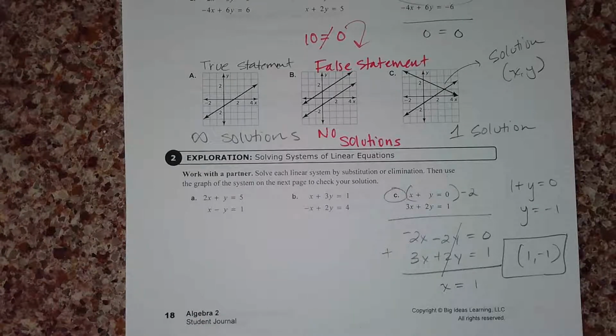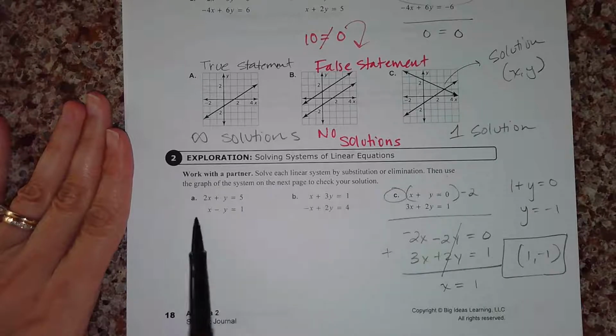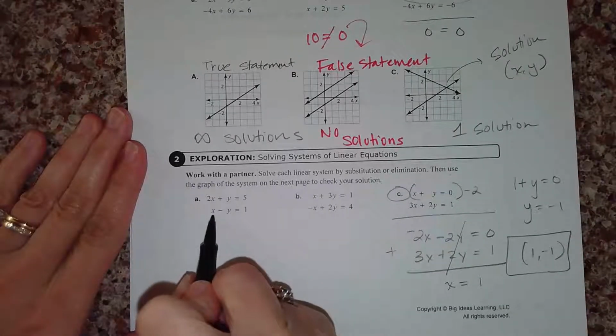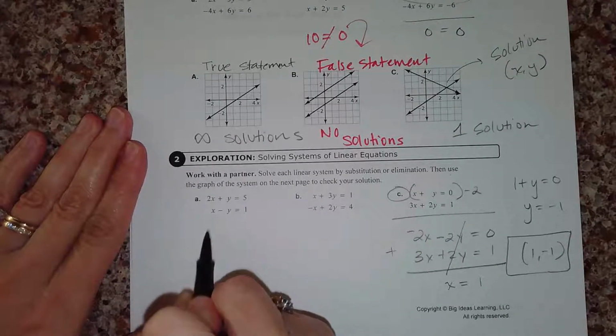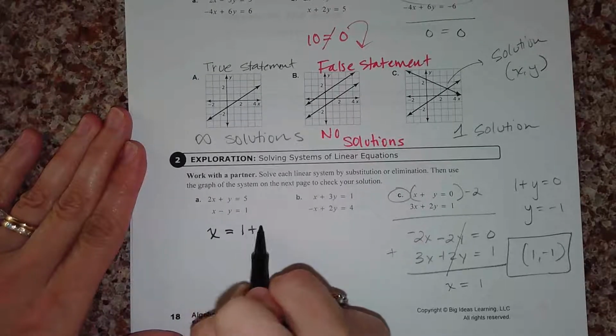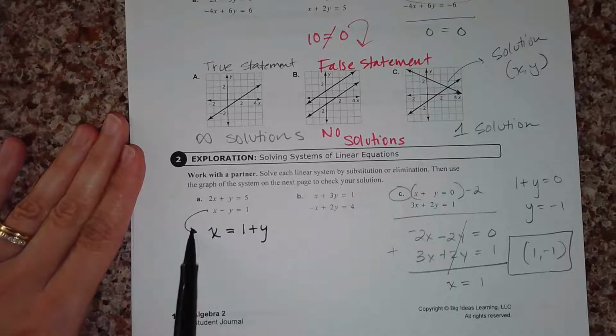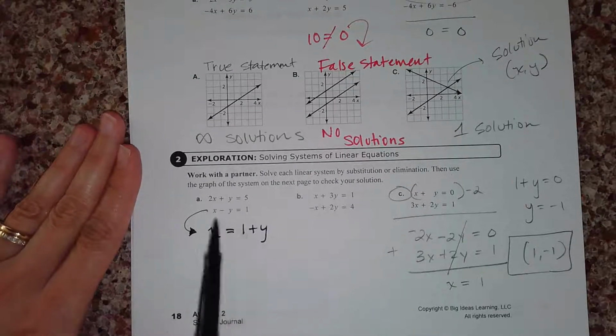Substitution is the other option you can use here. And that's where a lot of times you use it if you have just a variable, there's no coefficient in front of it. So for example, on this one I might say I'm going to solve my equation for x. In other words, I'm going to add y to both sides. And so I reworked this equation and I just solved this equation for x. So I added y to both sides.